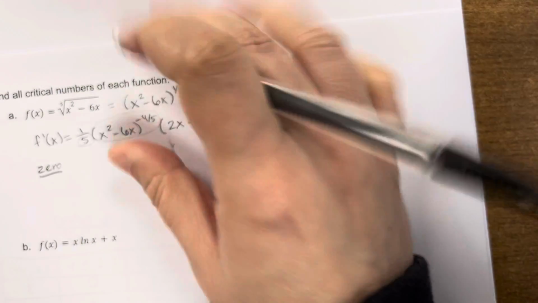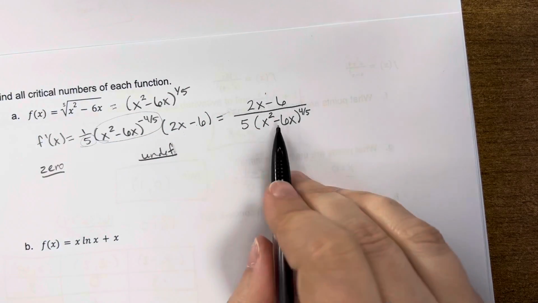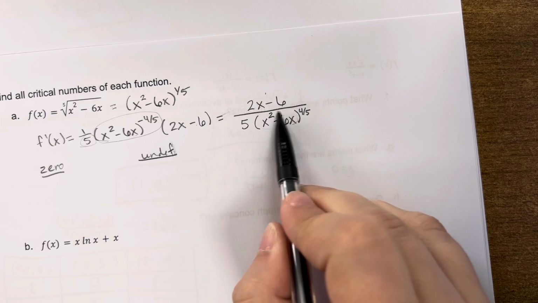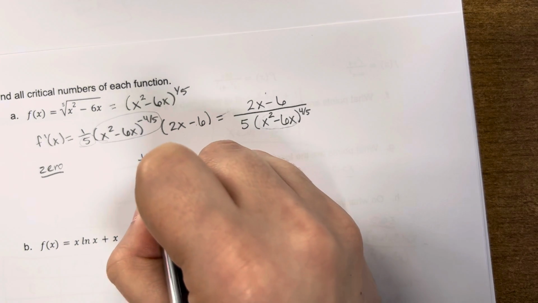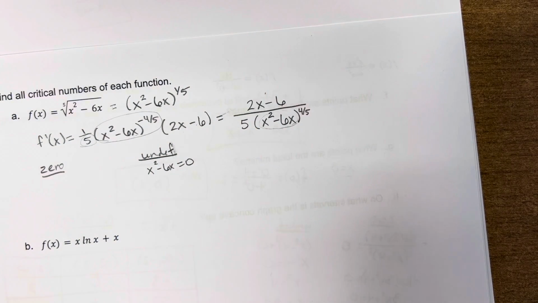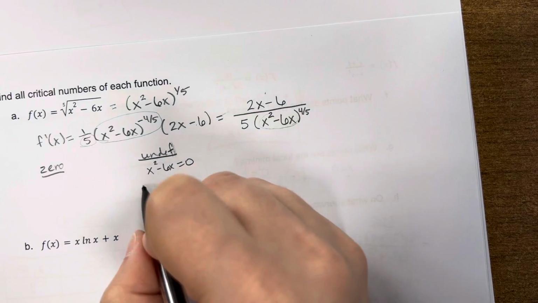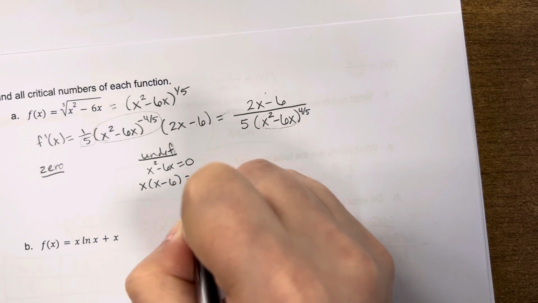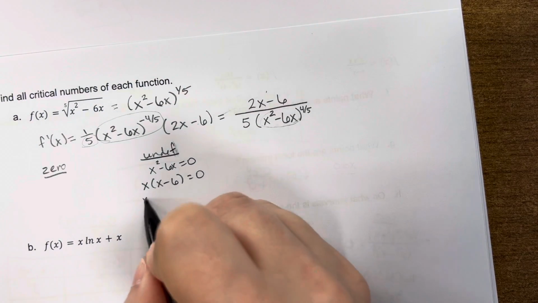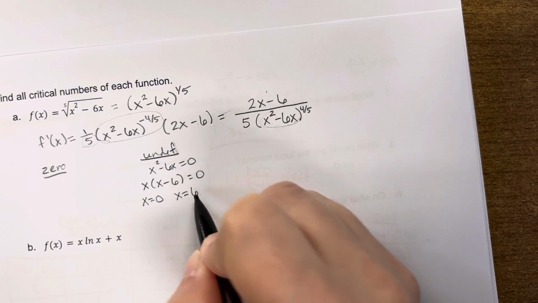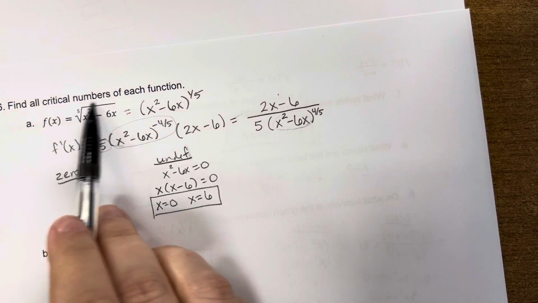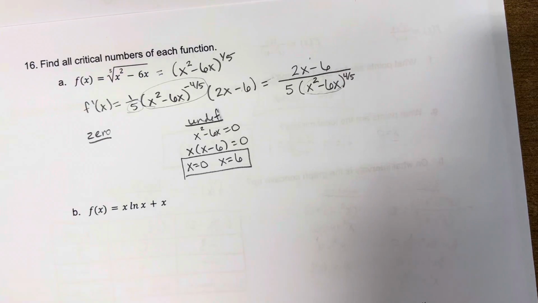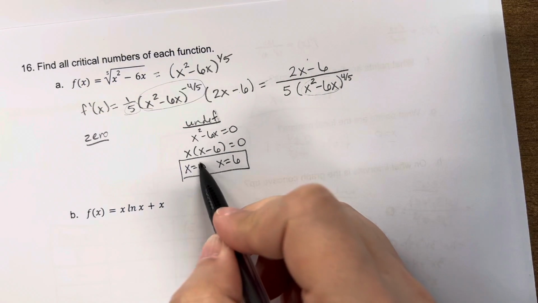Undefined, with an F. Okay. The undefined situation is really easy. It's basically just when is this right here 0, because it's when the denominator is 0. So when is x squared minus 6x 0? Well, I would factor this and then set each of them equal to 0. So that's when x equals 0 and when x equals 6. So these are definitely critical numbers. Remember, it's critical numbers, not critical points. So I don't have to find the other part. I don't have to find the y value.